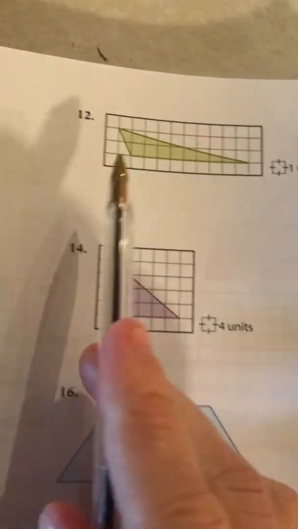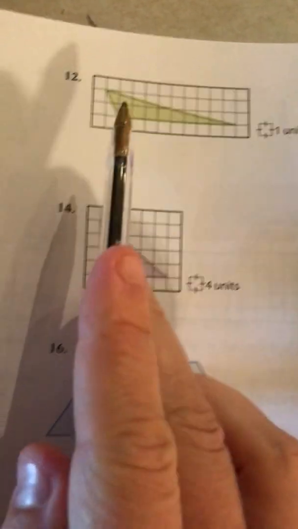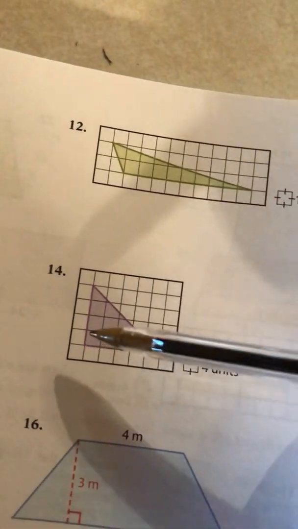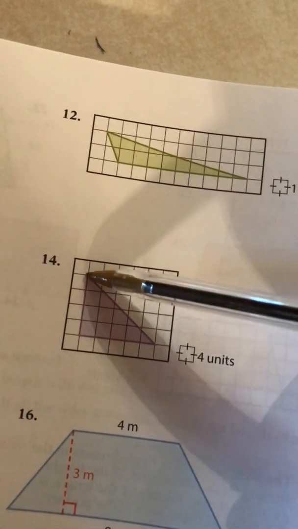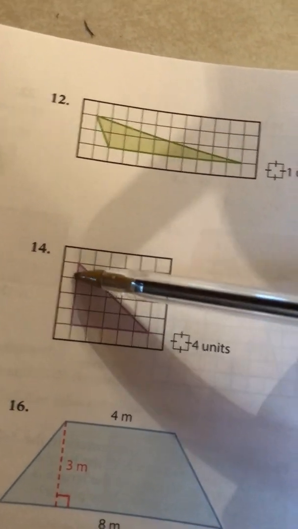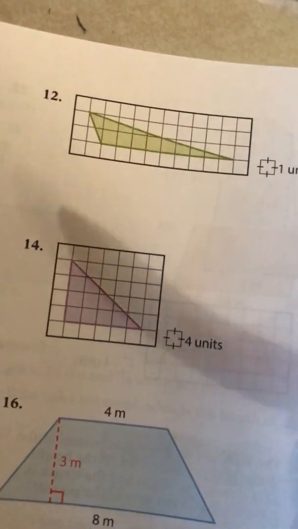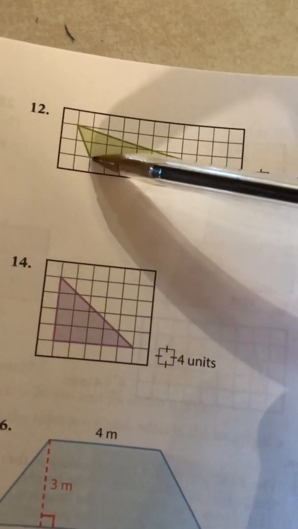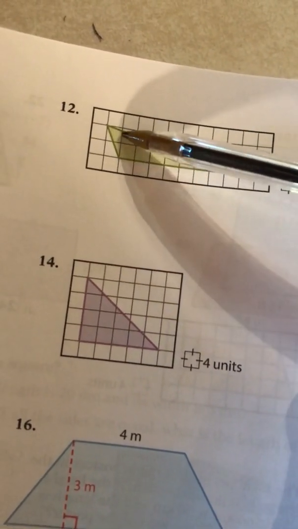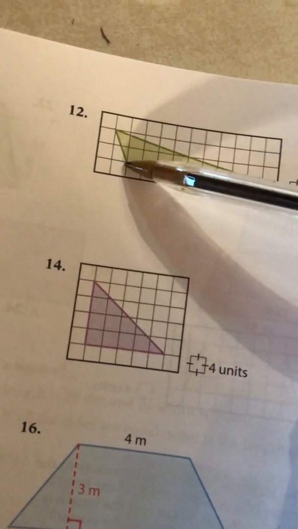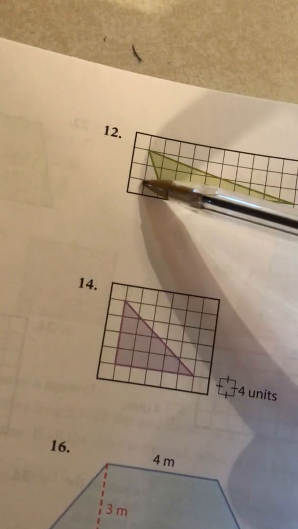Okay, let's do number 12. This is one of those triangles where the height is not as easy to find. Like this one, its height is easy to see, the perpendicular line that goes to the highest vertex. Well, this one, you've got to line it up with the base and find the highest point. It's not like you can just draw to that. You have to draw to the highest vertex. The vertex is that little angle. So we step outside of it, draw it from the base and up.